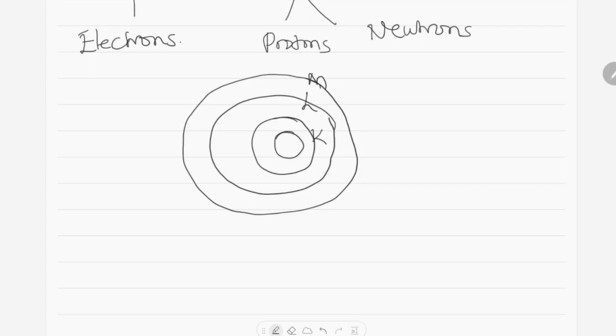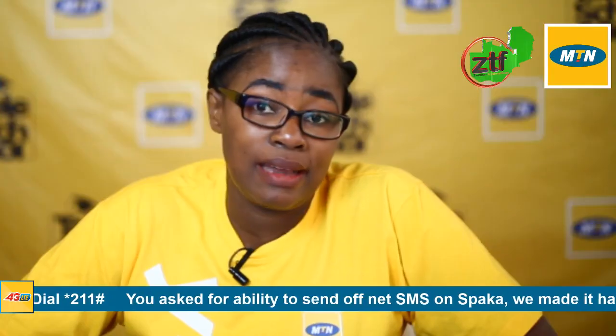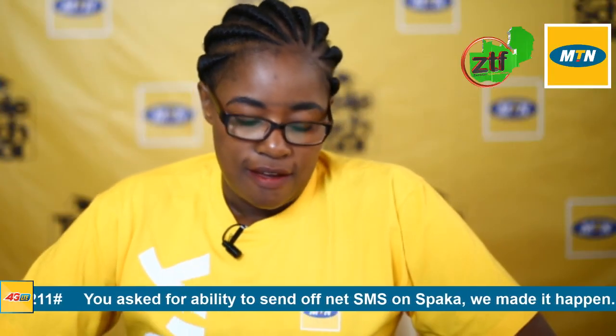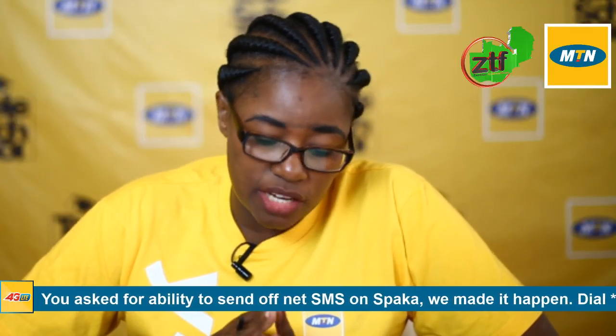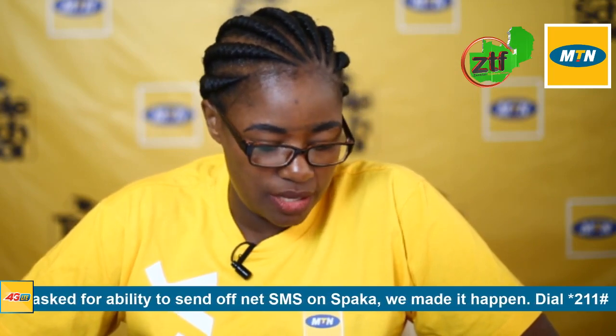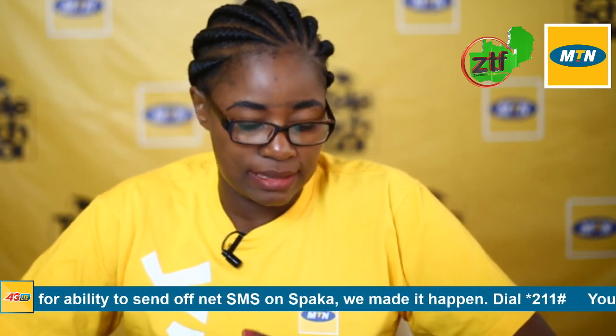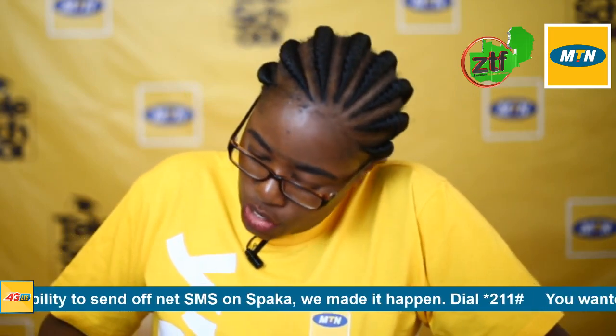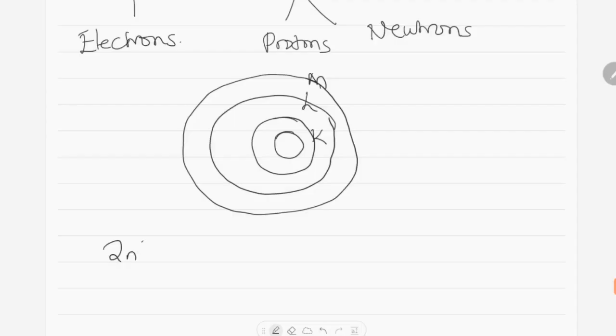Each one of these shells has the maximum number of electrons it can accommodate. The allocation of the maximum number of electrons that each shell can accommodate is done by using the formula 2n squared, where n is equal to the shell number.